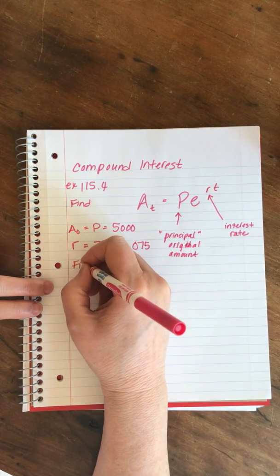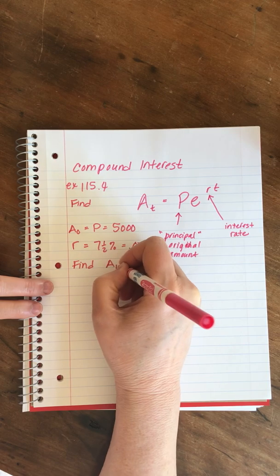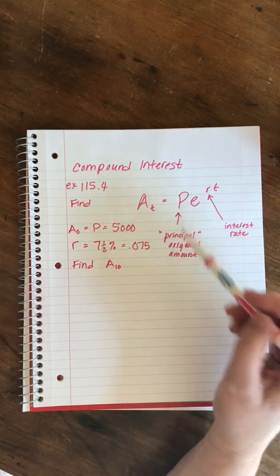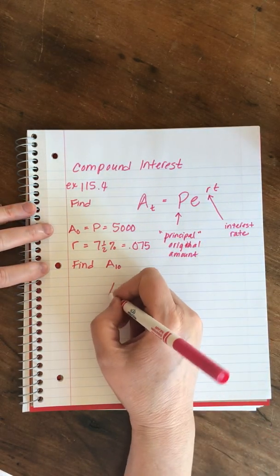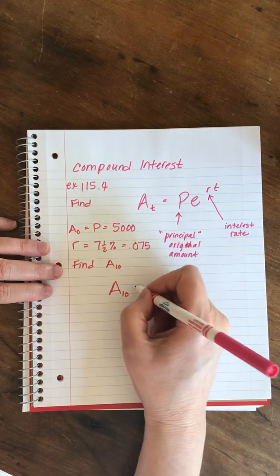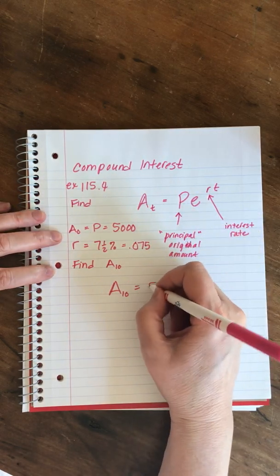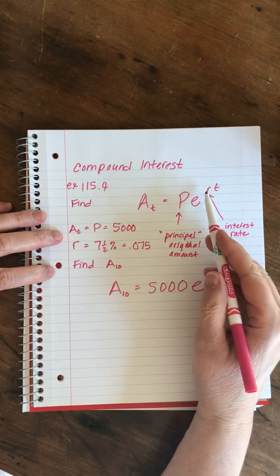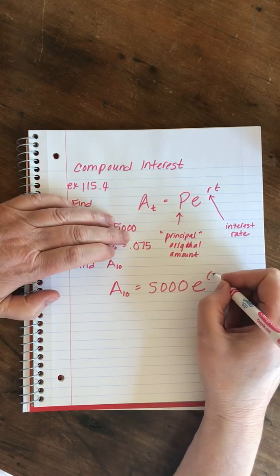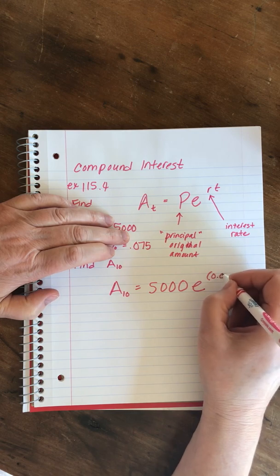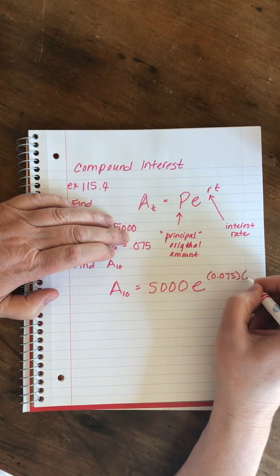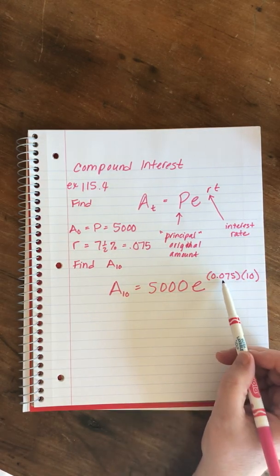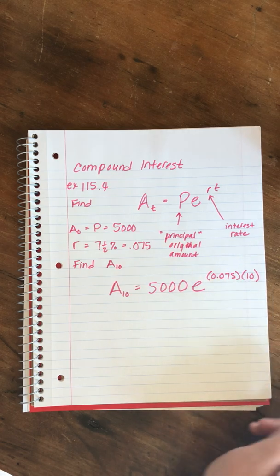So we're supposed to find the A of 10, the amount in 10 years. All right, like we said, we don't have a constant. We just set this up once and grind the numbers through. So the amount that he'll have in 10 years is equal to the original amount, 5,000, times e to the 0.075 times 10. All right? The principal, the interest rate, and the time.